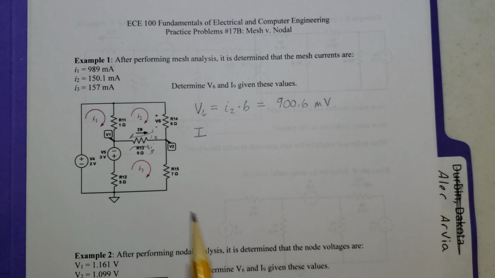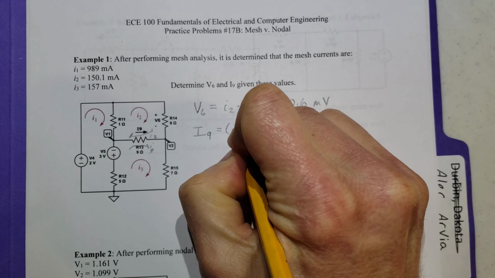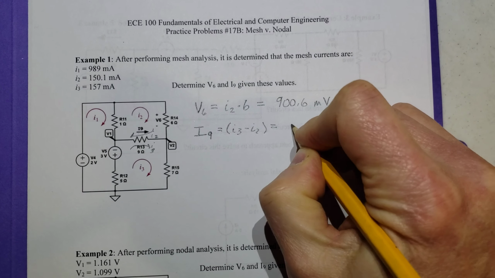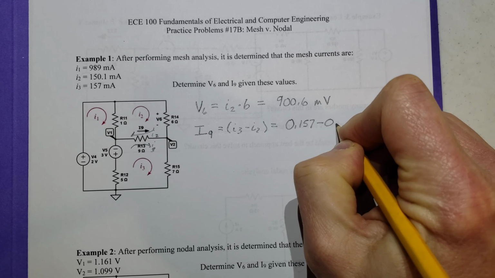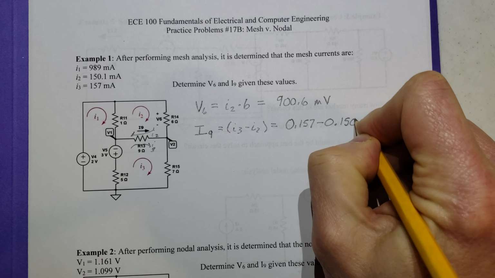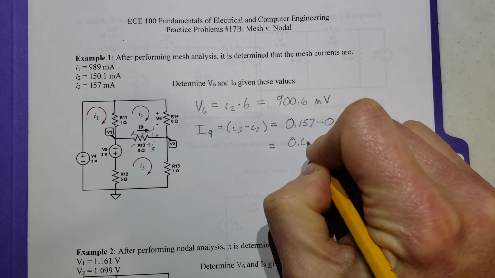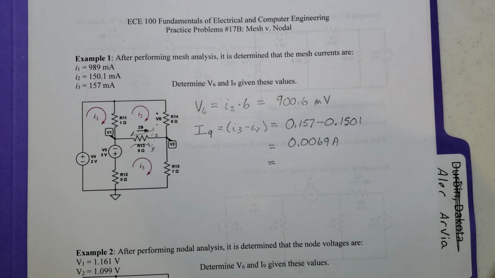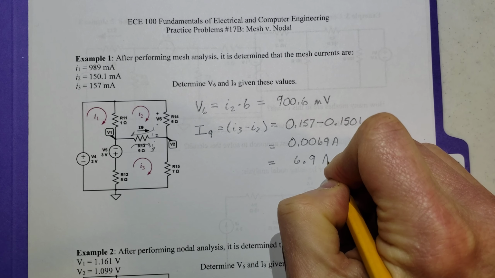So I9 is going to be I3 minus I2, which is going to be equal to 0.157 minus 0.1501, and that's going to be equal to 0.0069 amps, and we'll write that in engineering notation as 6.9 milliamps.